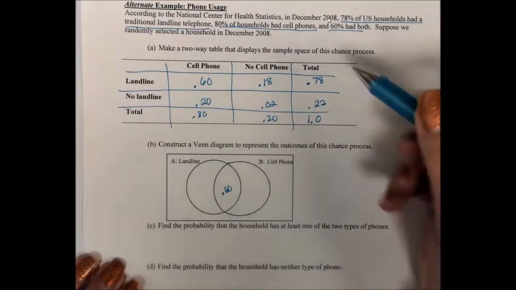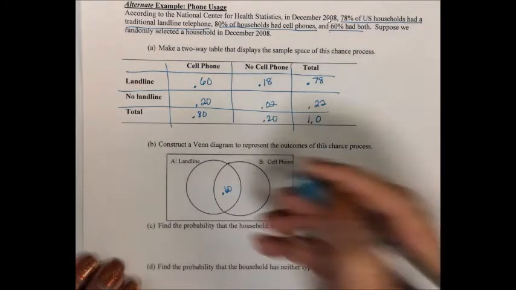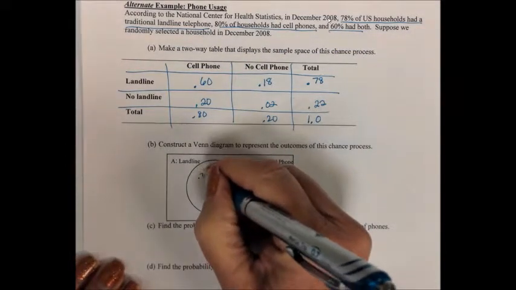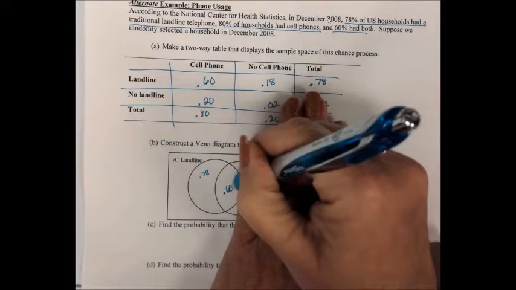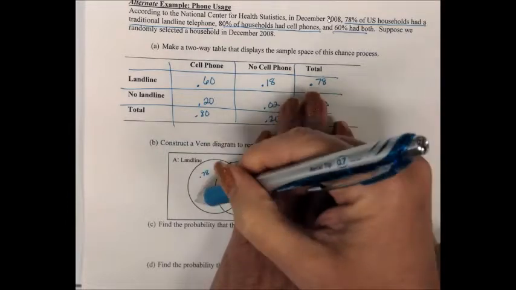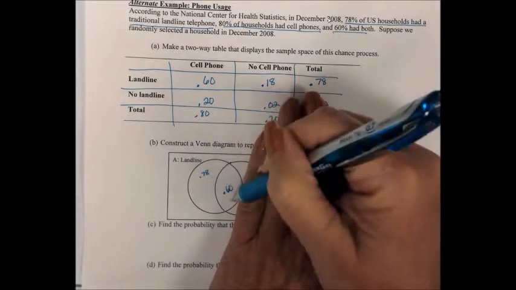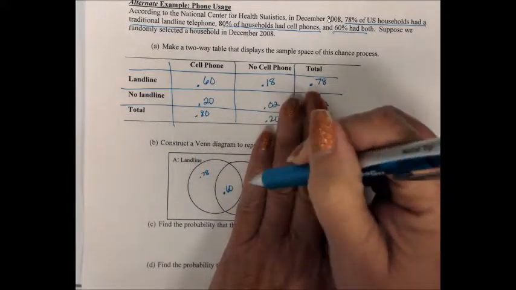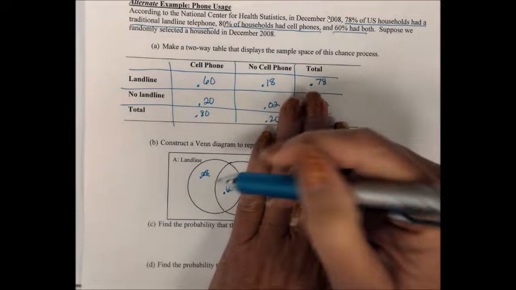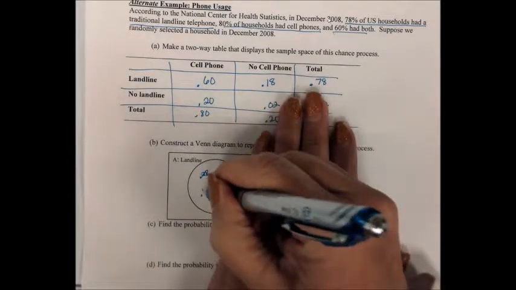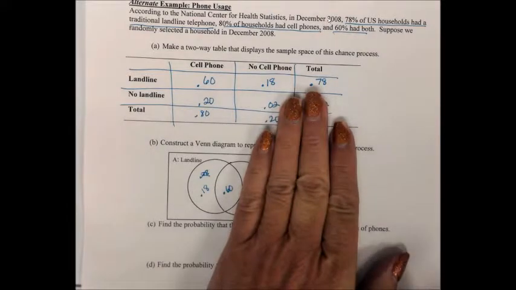And then I would go with 78% had a landline. Now, this is what mistakes people make. They put 78% in there. Well, if you think about it, 60% is already in the circle, so we now have more than 100%. So that doesn't make sense. The whole circle should add up to 78%. So that means that this part would have to be 0.18. Now I have 78% in that circle alone.